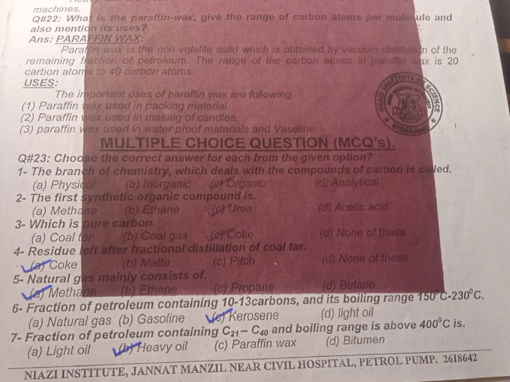The branch of chemistry which deals with the compounds of carbon is called organic. The first synthetic organic compound is urea. Residue left after fractional distillation of coal tar: coke. Natural gas mainly consists of methane. Fraction of petroleum containing 10 to 13 carbons and its boiling range 150 degrees Celsius to 230 degrees Celsius.